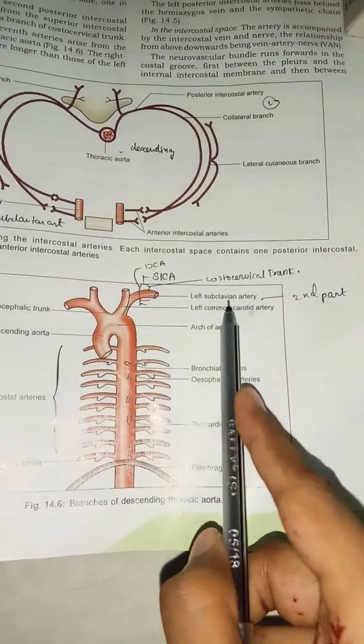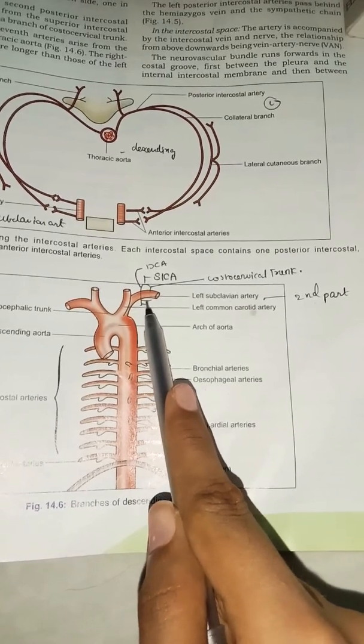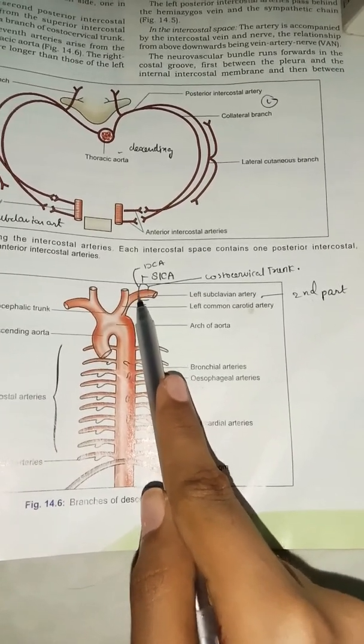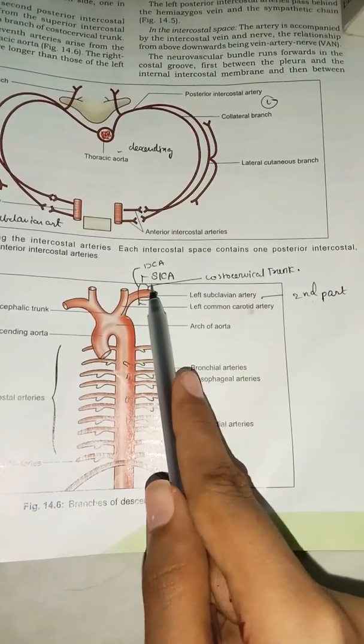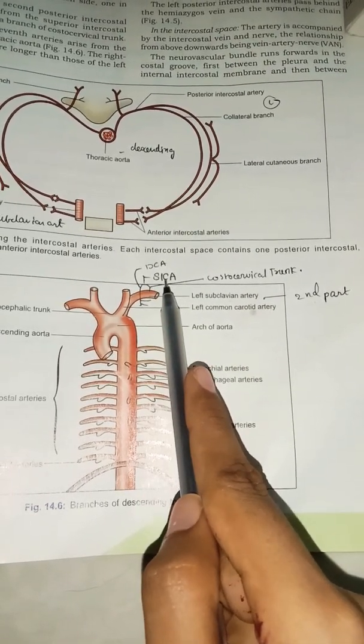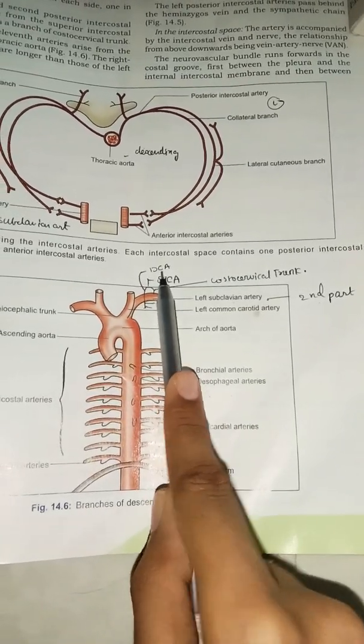Especially the second part of the left subclavian artery gives rise to the costocervical trunk. This costocervical trunk divides into the superior intercostal artery and the dorsal cervical artery.